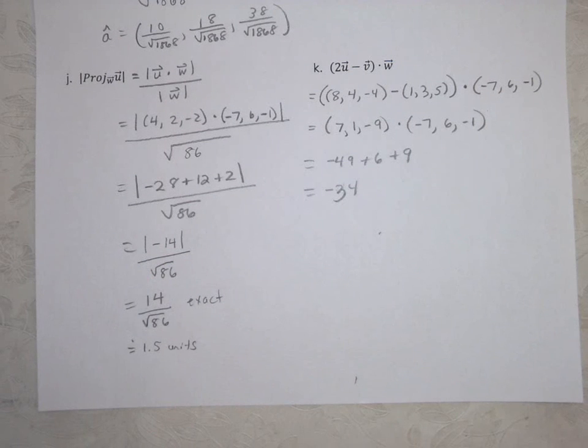And that is the end of this lesson. Just consolidating your skills with all of the different vector operations that we've learned.